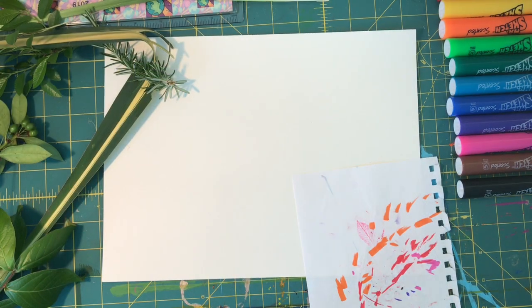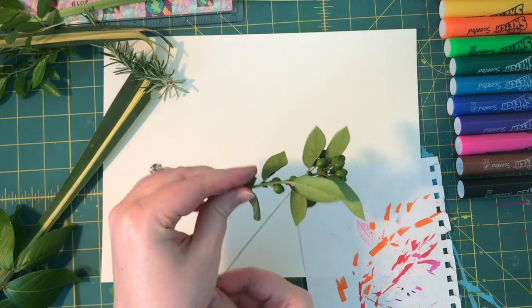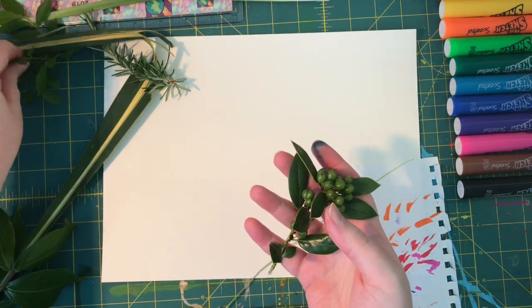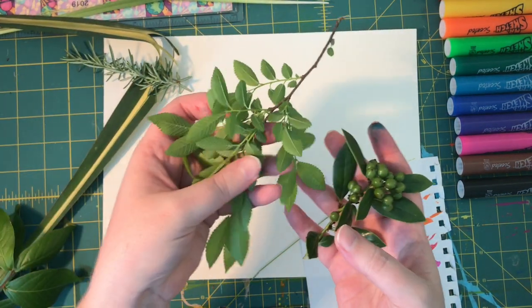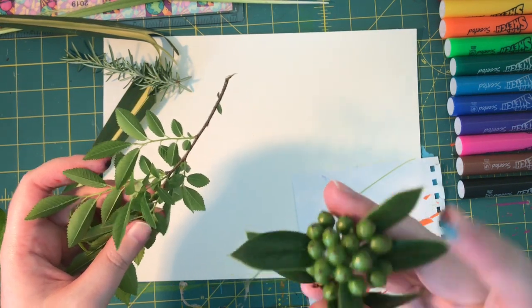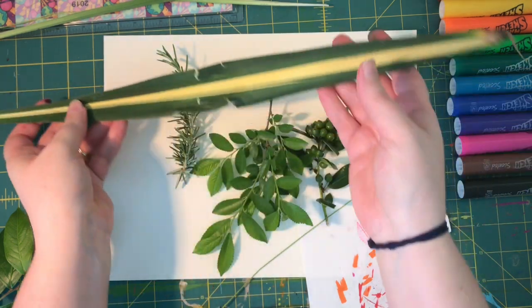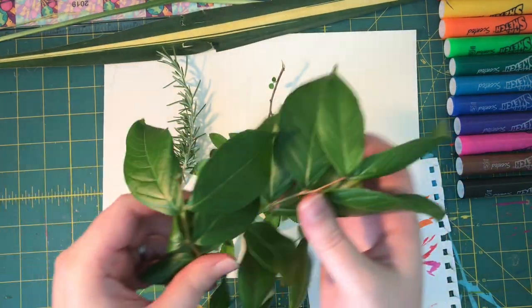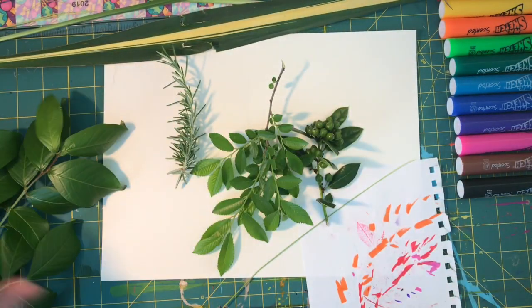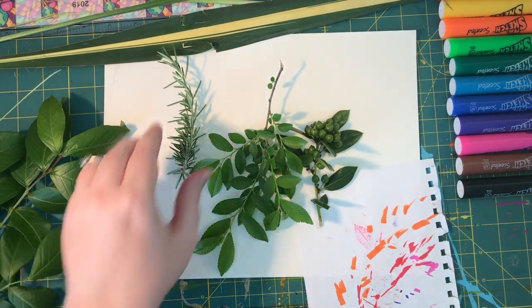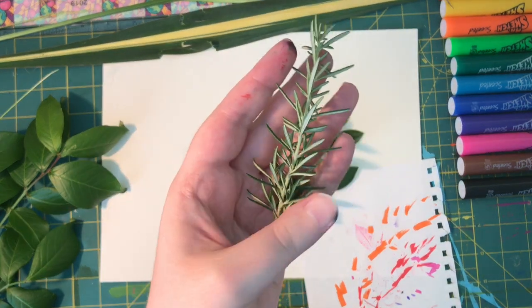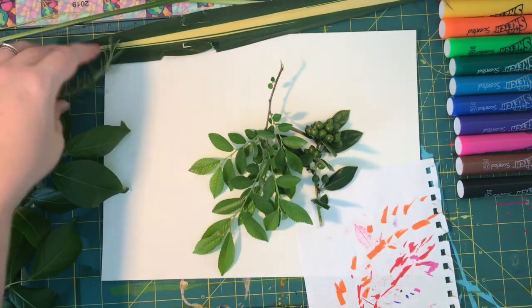Right, so before you get started on this project, you're gonna need to take a little walk. I took my dog Oreo for a walk this morning, and I collected as many different kinds of leaves as I could find on my walk. This one even has some little berries on it. I got some longer palm-looking leaves, some leaves that I got off a tree. So as many different kinds as you can find. This is actually rosemary. Isn't that cool? It smells really good too.